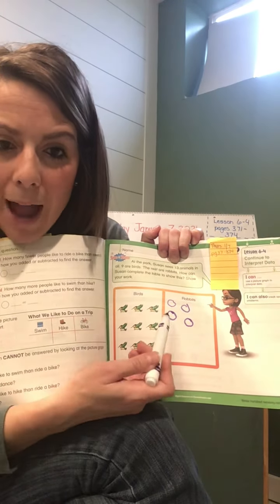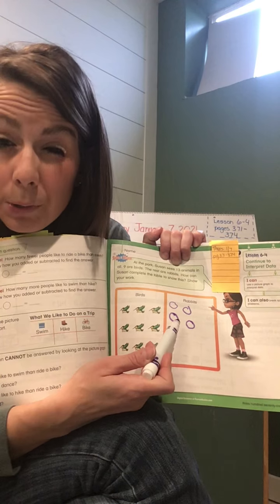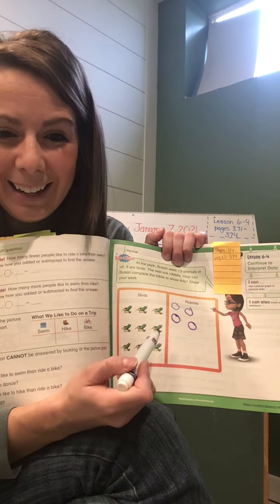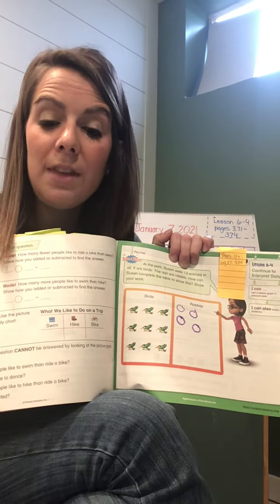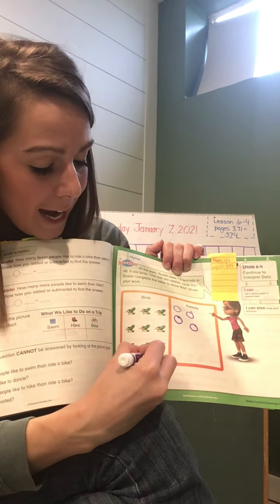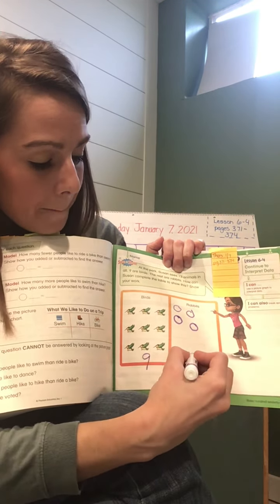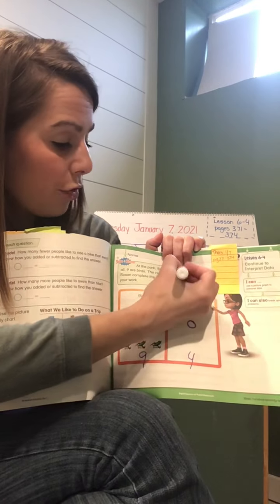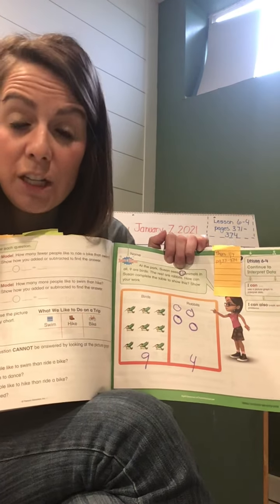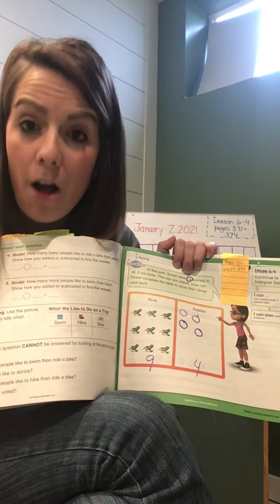So how many rabbits did she see? Pretend these circles are rabbits, okay? Good, she saw 4. Now look at this. If I were to take 9 plus 4, what do you get? Good, I get that 13. So I know that she saw 13 animals in all.